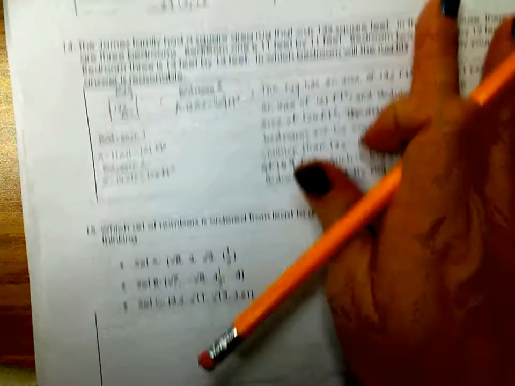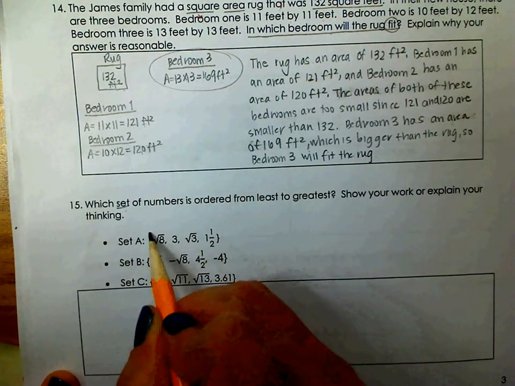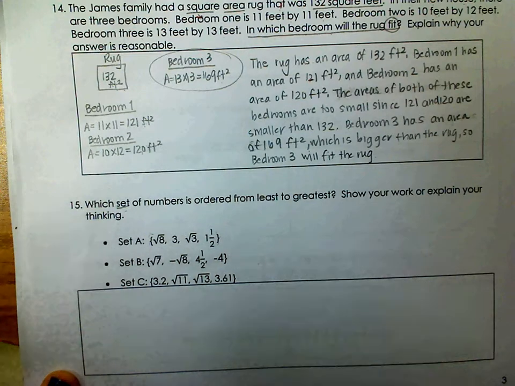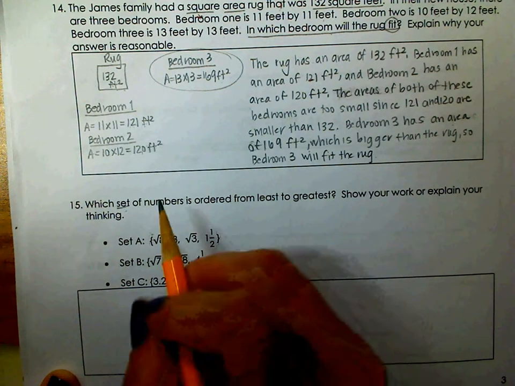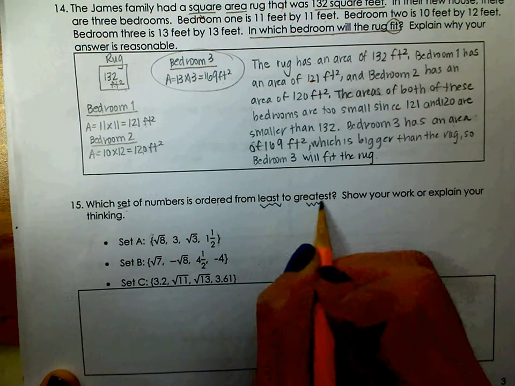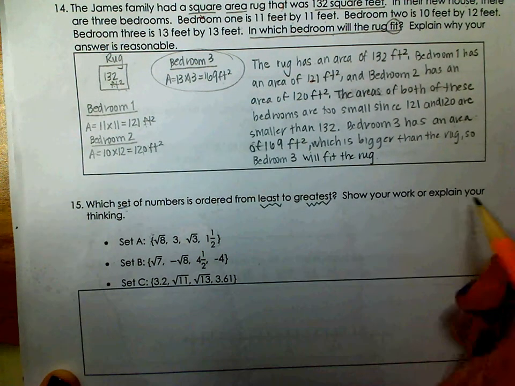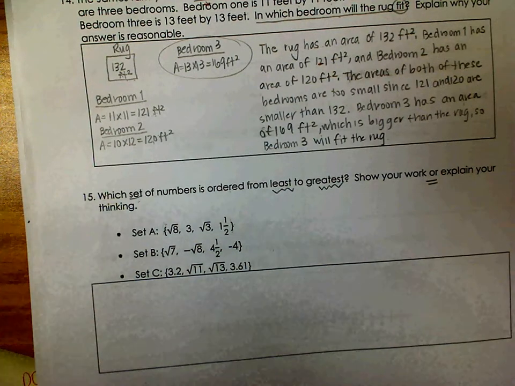Number 15, which set, so these are sets, you know, these curly brackets, they're just showing you that there's a set of numbers, so don't let these curly brackets throw you off. Which set of numbers is ordered from least to greatest? Okay, show your work or explain your thinking. Okay, so it does say or, so I'm going to try doing both.